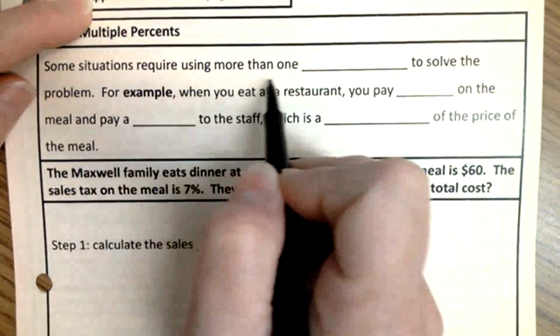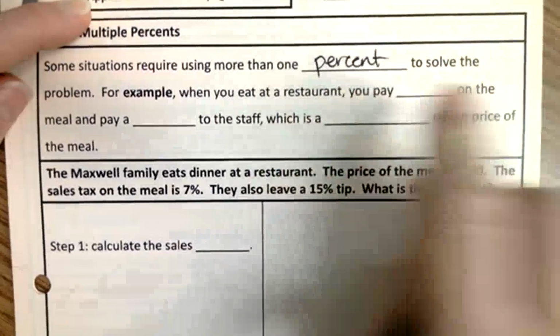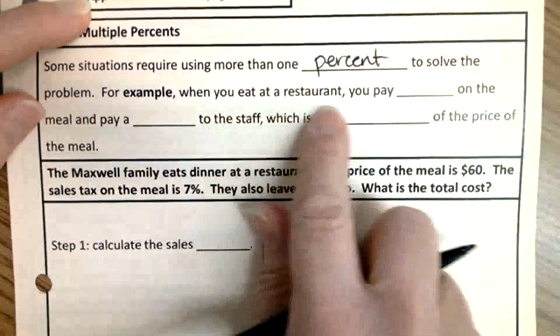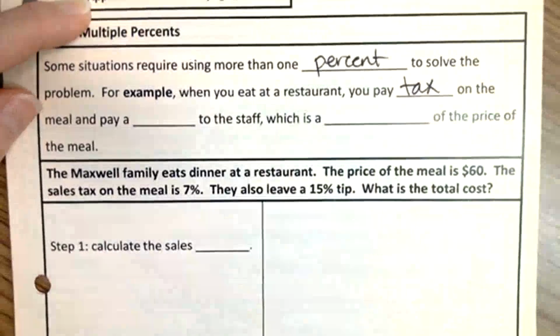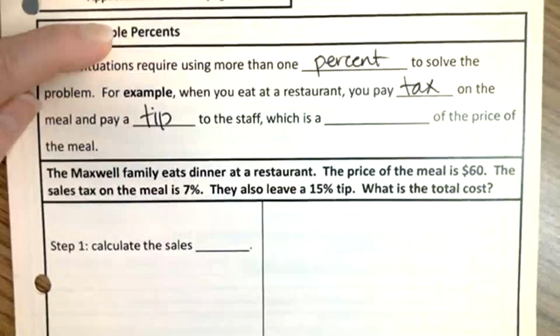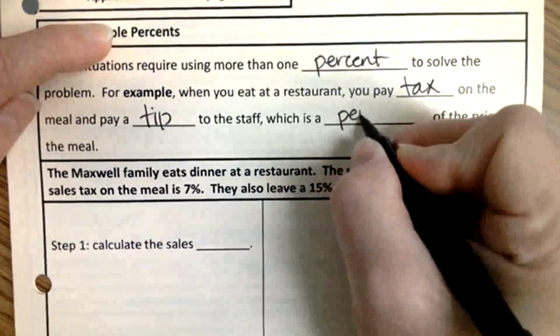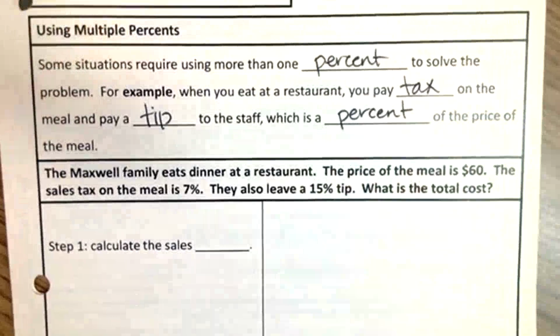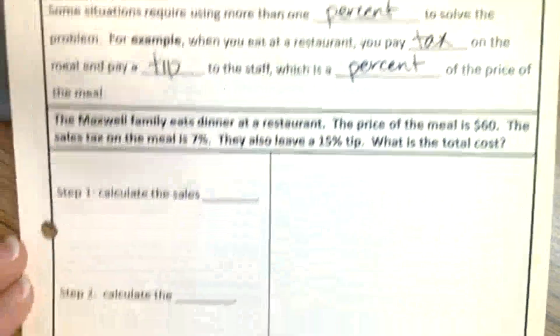So some situations require more than one percent to solve the problem. For example, when you eat at a restaurant, you pay tax on the food, and you also pay a tip to the wait staff. So the tip is also a percent of the price. Okay, so if the price of the meal isn't very big, the tip won't be very big. But if the price of the meal is really big, the tip will be really big. Okay, so let's do an example.